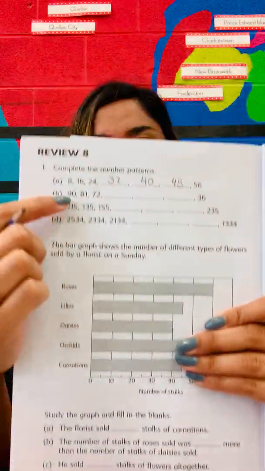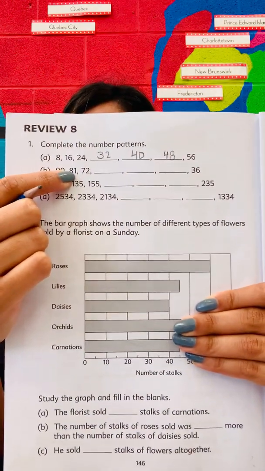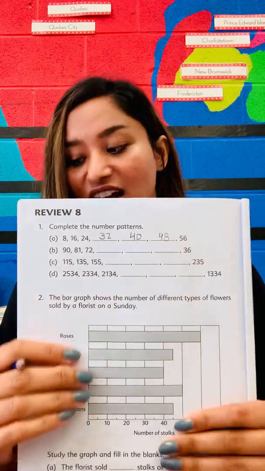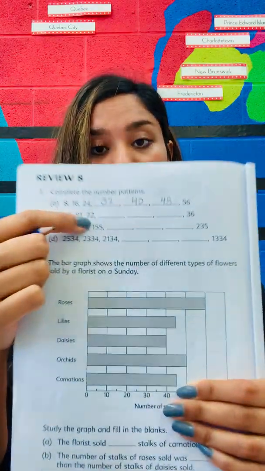So whatever you subtract, right? Out of 90, when we subtract something we get 81, and then out of 81, what do you subtract that you jump to 72? So the first step is 90 take away 81, what are you left with? Or you can count backwards.